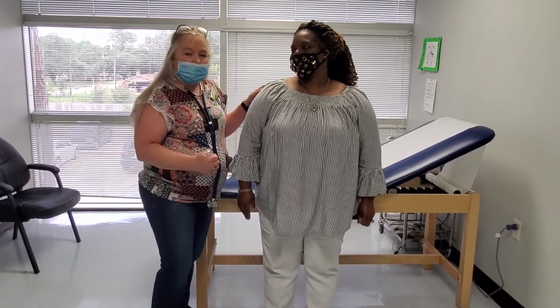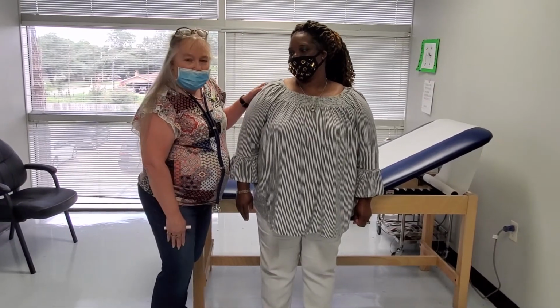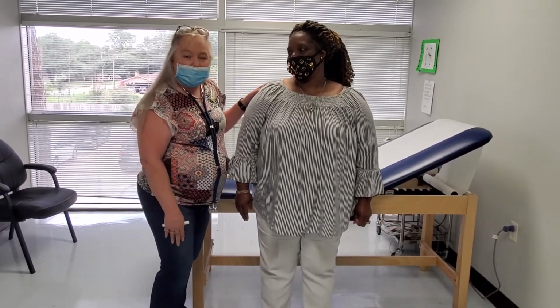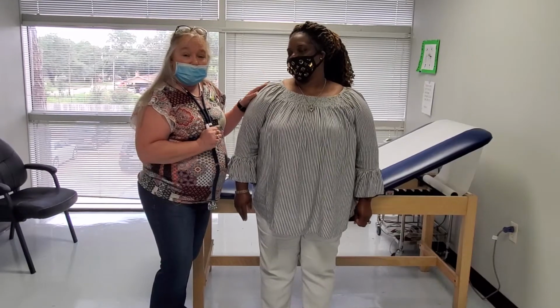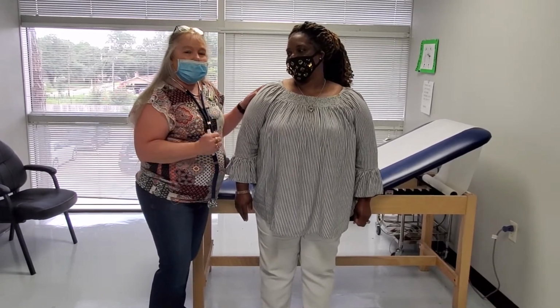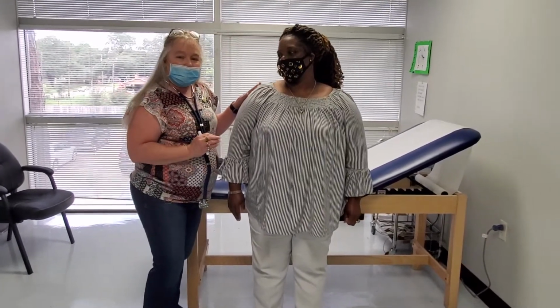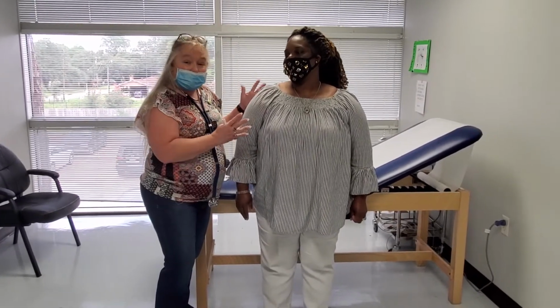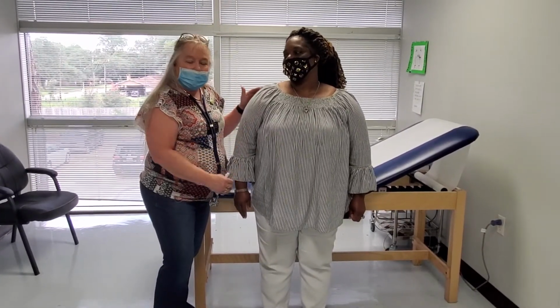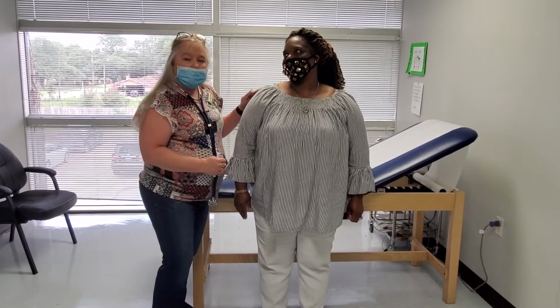When they fell, they hit their right knee. Notice red discoloration, whatever the case may be. But you want to make your documentation as full as possible. Not only about the episode itself, but about any harm that they could have done to themselves when they fell.